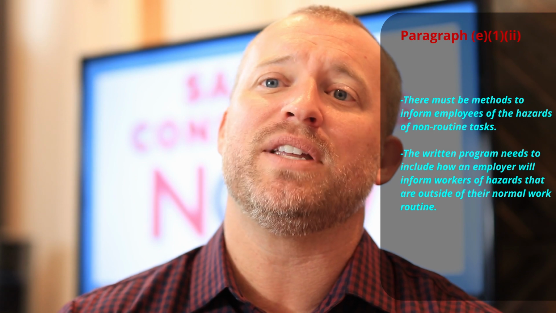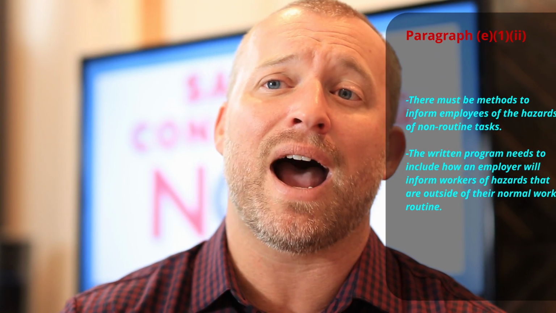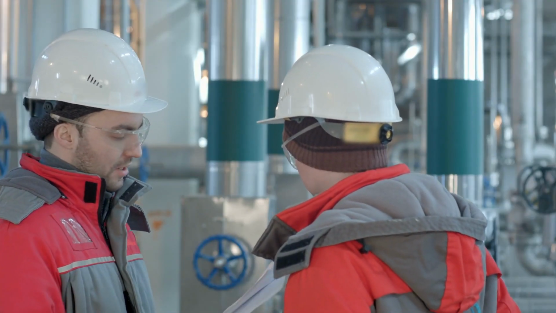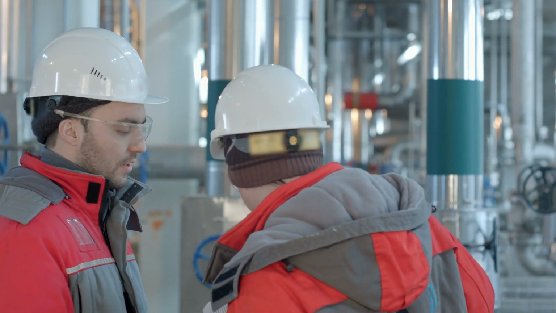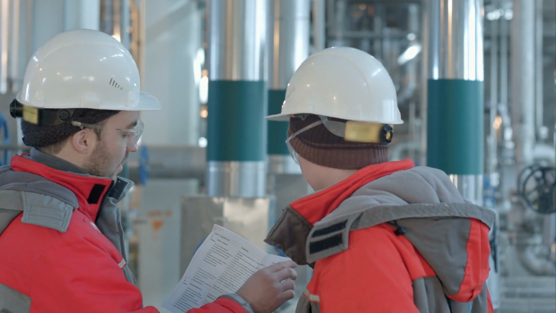The written program needs to include how an employer will inform workers of hazards that are outside of their normal work routine. While workers' initial training will address the types of exposures they will encounter in their usual work routines, there may be other tasks to be performed on occasion that will expose these workers to different hazards, as well as require novel control measures.